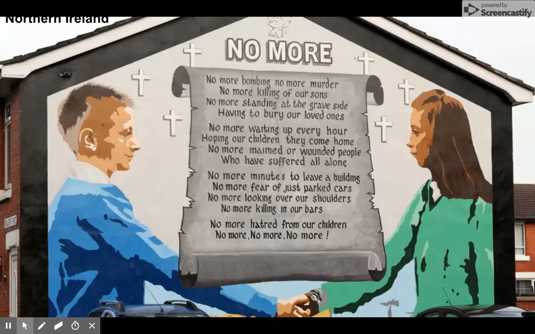As a result, two communities and identities emerged: Republican Catholics in favor of a united Ireland independent of England, and Loyalist Protestants who wanted to remain a part of the UK and keep the Protestant ascendancy alive. And a civil war ensued. Throughout the Troubles, thousands died, including civilians, due to the violence between the Irish Republican Army and the Ulster Volunteer Force and many other key players.